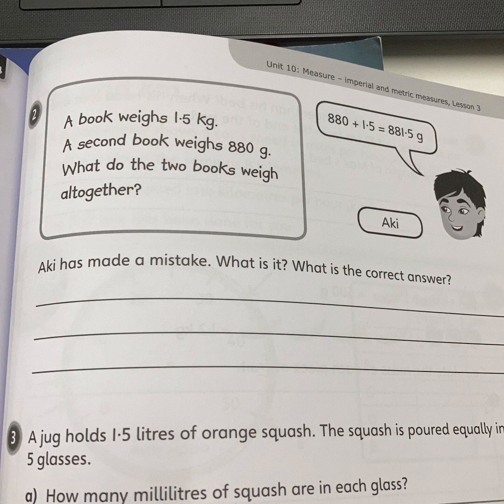So I would add 1,500, add 880. So 0 add 0 would be 0, 0 add 8 would be 8, 5 add 8 would be 13, so it would be 2,380 grams. If you then wanted to turn that back into kilograms, it would be 2.38 kilograms. Really well done if you got that right. This is quite tricky problem solving, so really, really well done.